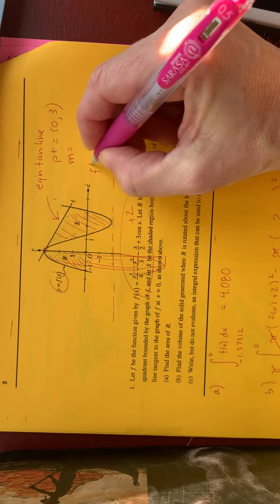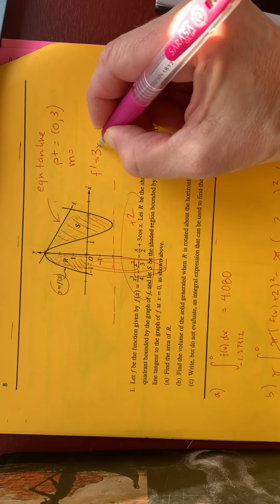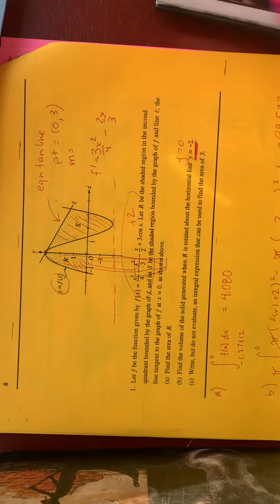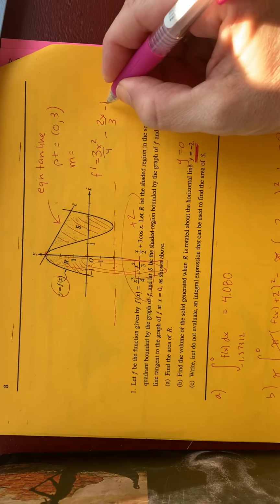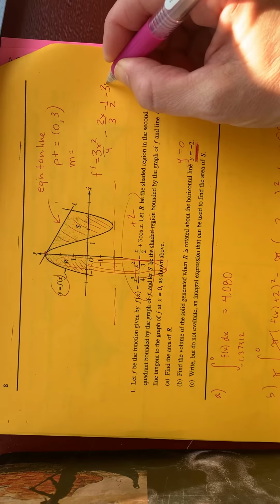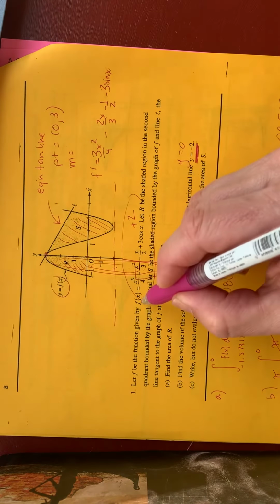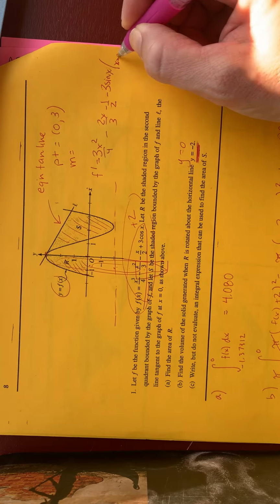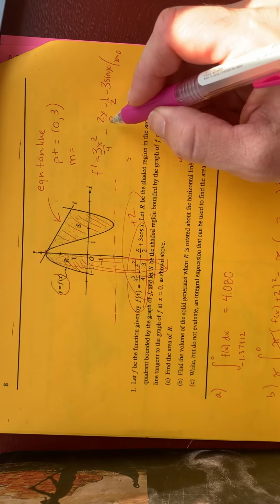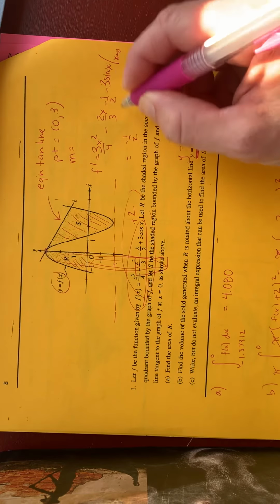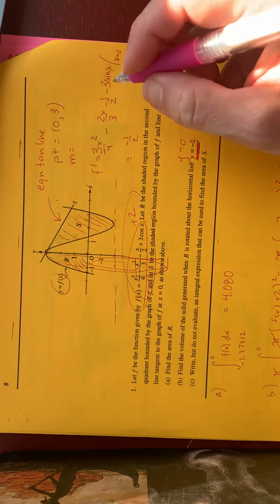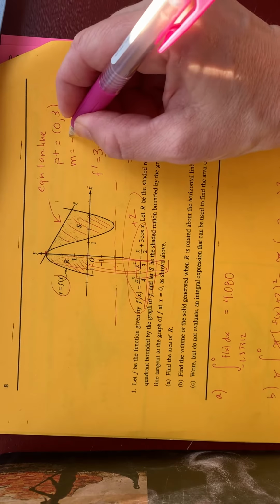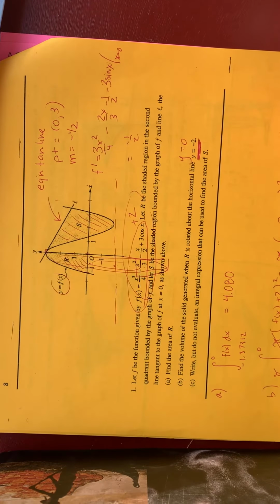So the derivative of f is going to be 3x squared over 4 minus 2x over 3 minus 1/2 minus 3 sine x. So I took the derivative of this curve, and now I'm going to plug in x equals 0. So the value of the derivative of the function at 0 is negative 1/2, so that's the slope of my tangent line.